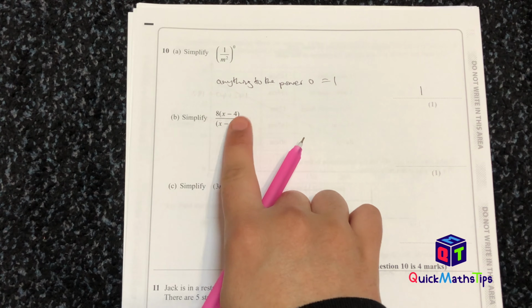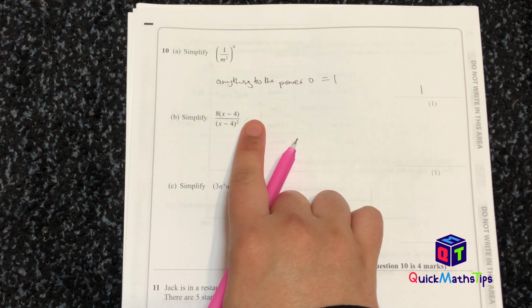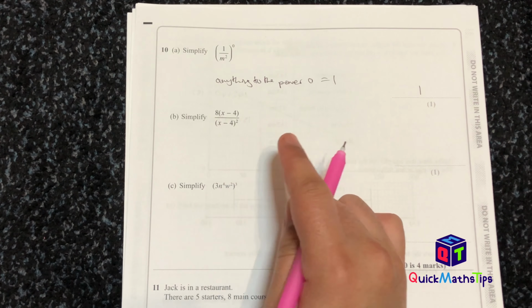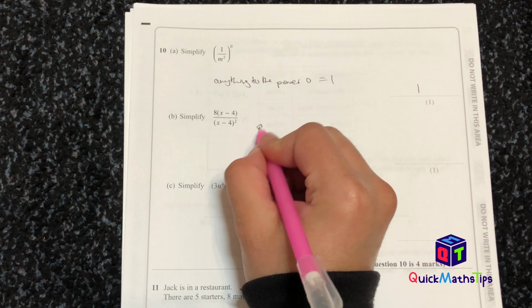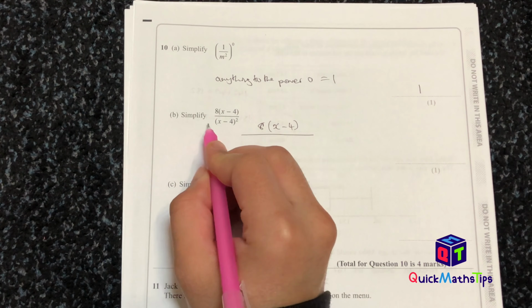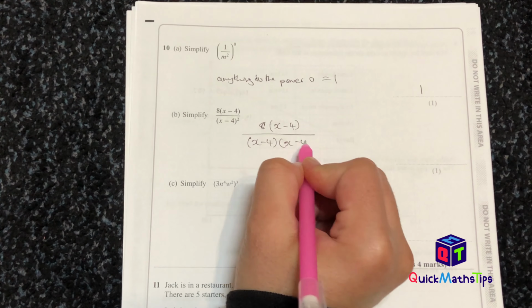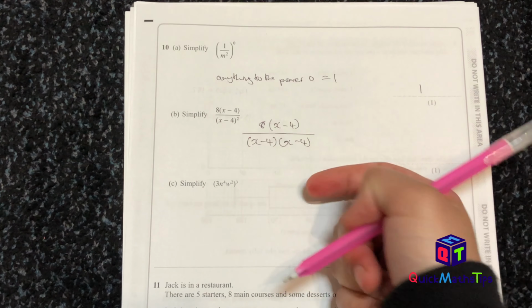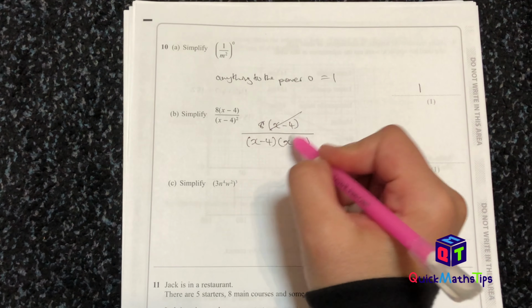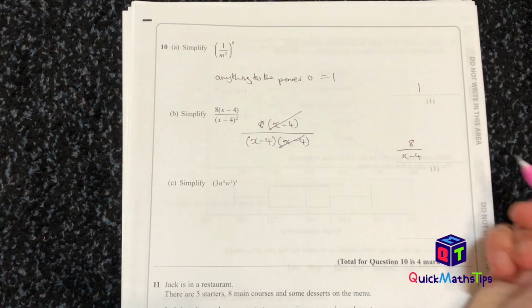Simplify 8x minus 4 over x minus 4 squared. Now, I'm not going to expand my brackets. That's not simplifying. That's me working it out. So I'm going to write out the bottom again. Now, x minus 4 squared means the bracket is repeated. X minus 4, x minus 4. If I have the same bracket at the top and the bottom, it cancels out. Okay? So these 2 cancel out. And my final answer is 8 over x minus 4.